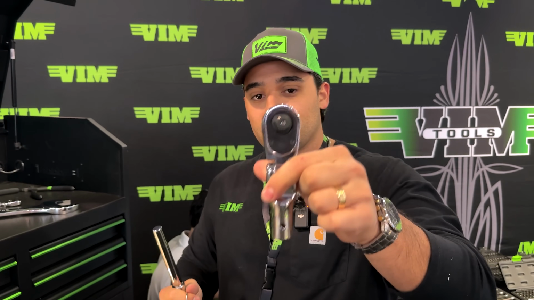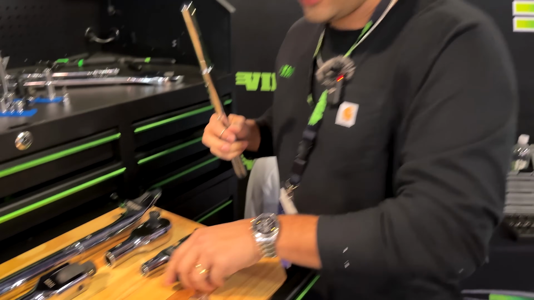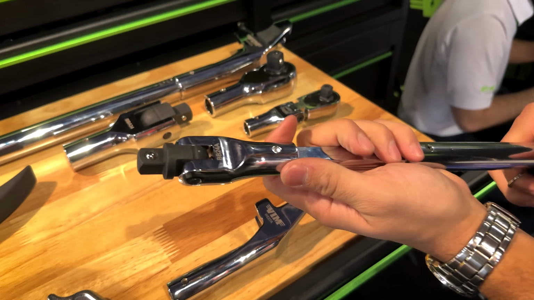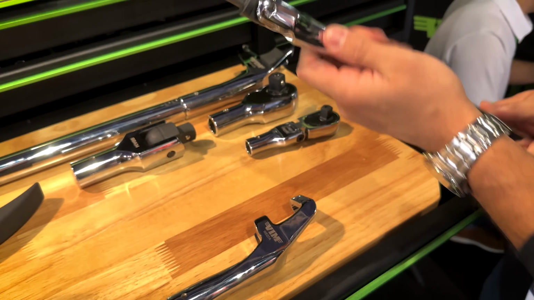This ratchet snapped at 832 foot-pounds. So we're very public with this. You can trust that this stuff is strong. The handle did not bend. It was pretty sturdy. So that's why there's a breaker bar attachment. And it's really easy to change. So you just push the button, it comes right off.